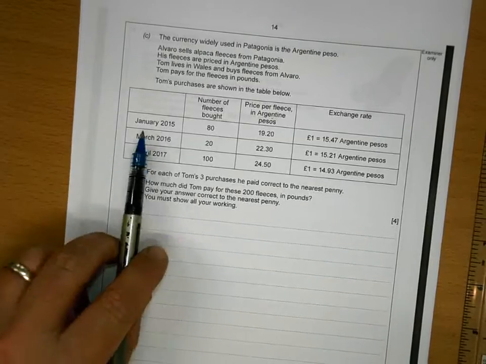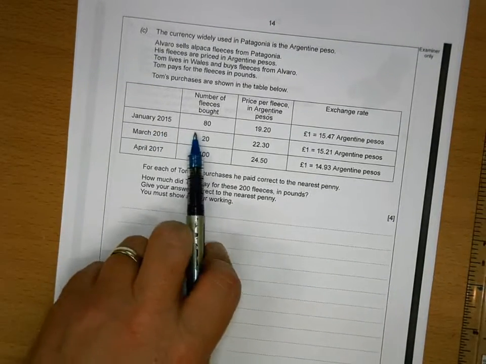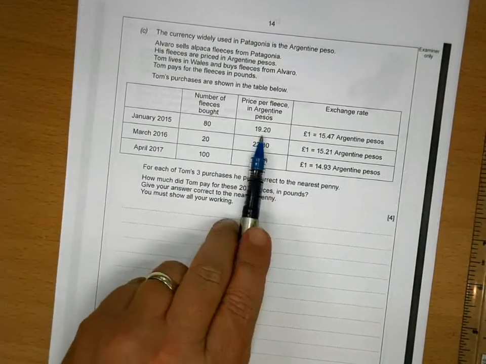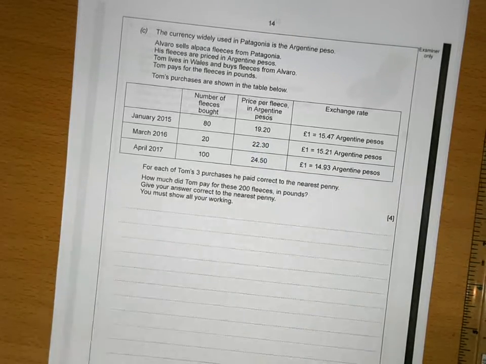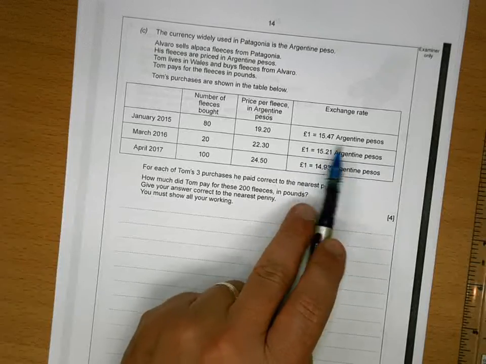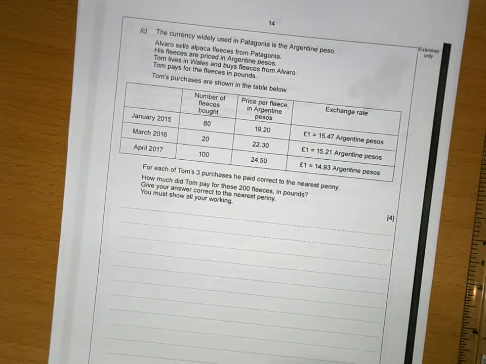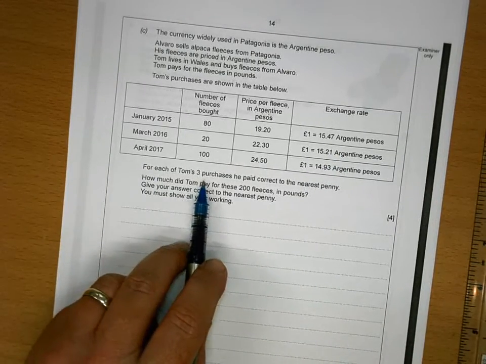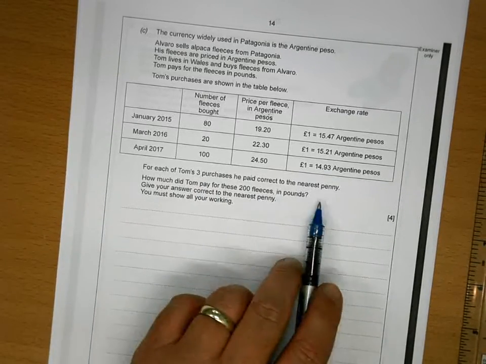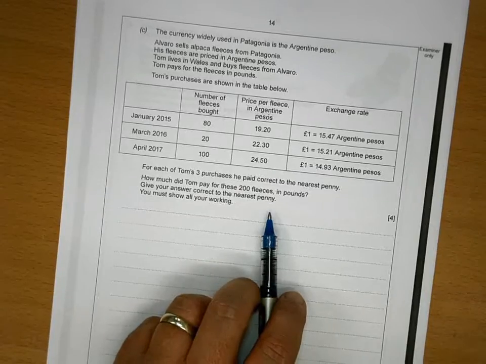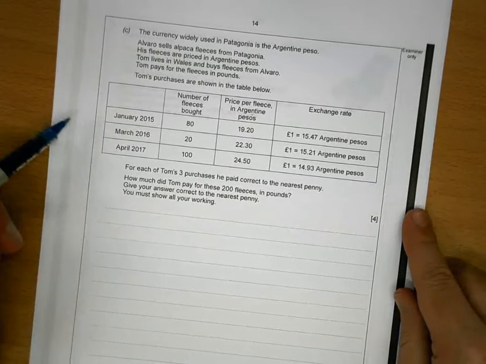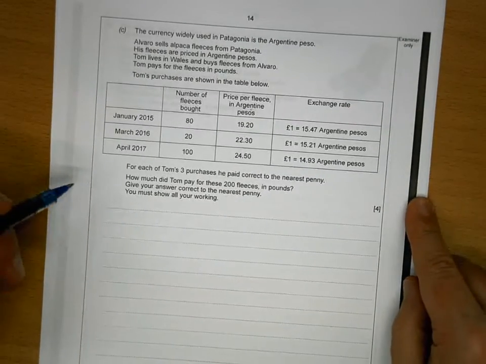So in January 2015, he bought 80 fleeces. Each of the fleeces cost 19.20 pesos, and the exchange rate was £1 is that many pesos. For each of Tom's 3 purchases, he paid correct to the nearest penny. How much did Tom pay for these 200 fleeces in pounds? So this is actually now back to a grade C question, because it's just exchange rates.